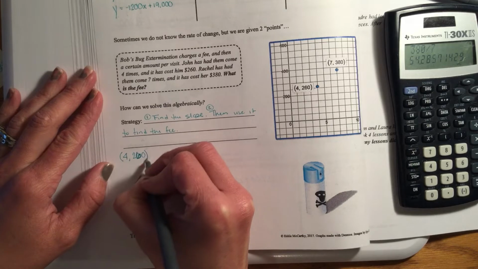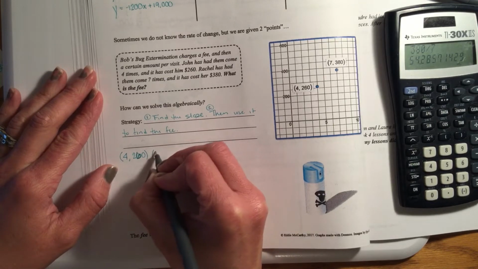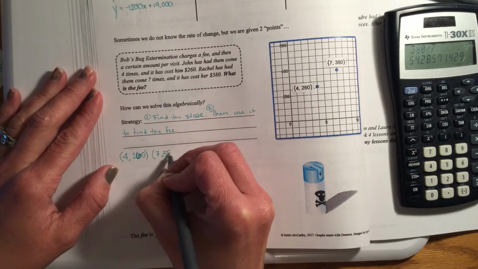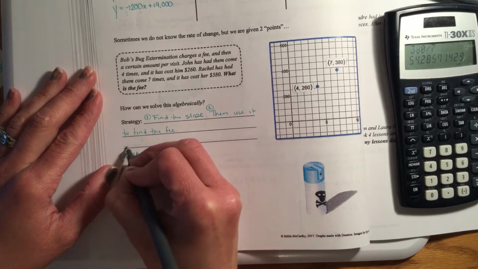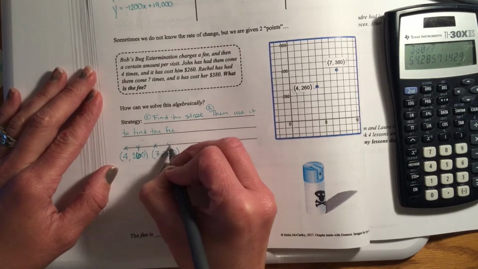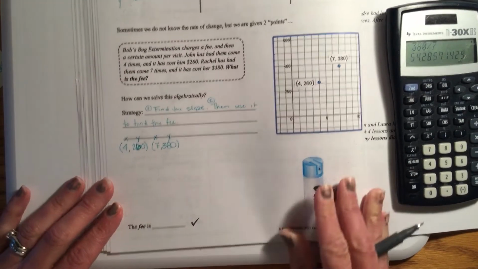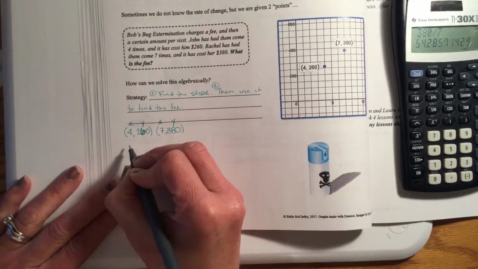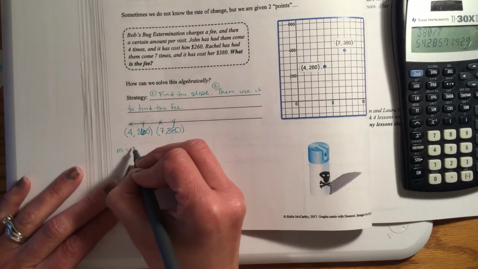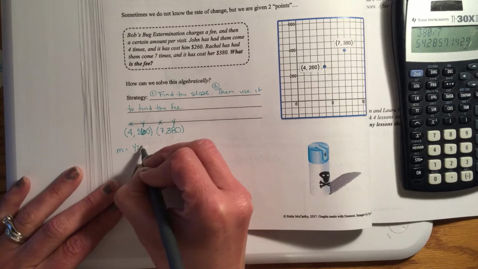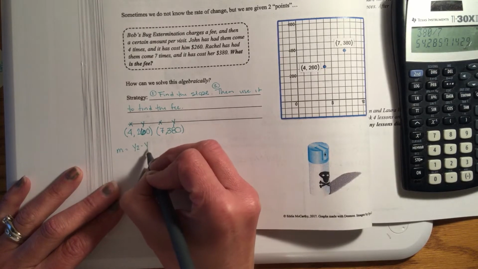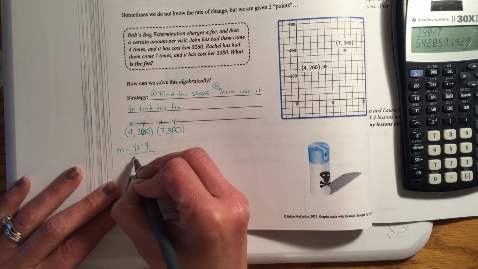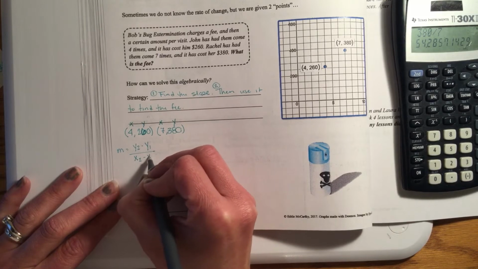And my other one is 7 times, and the total is 380. x, y, x, y. Now in my equation, remember the slope is m equals y2 minus y1 over x2 minus x1.